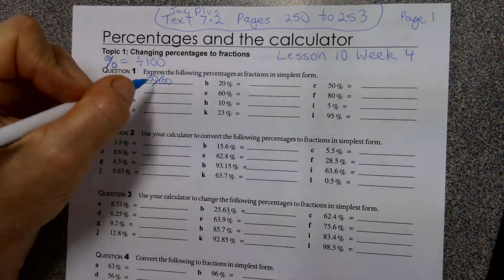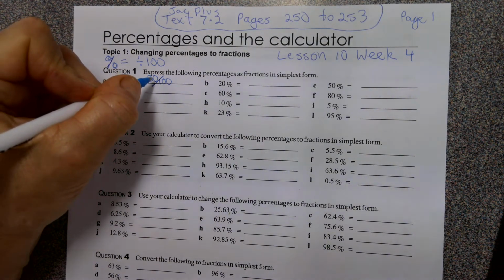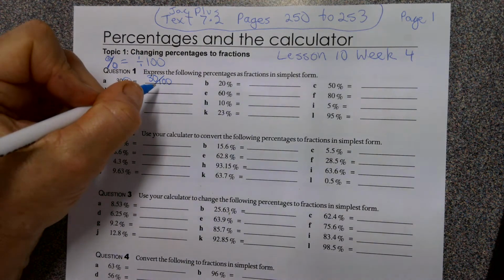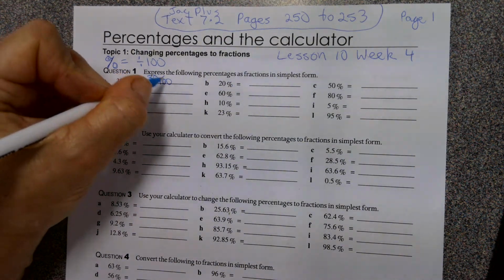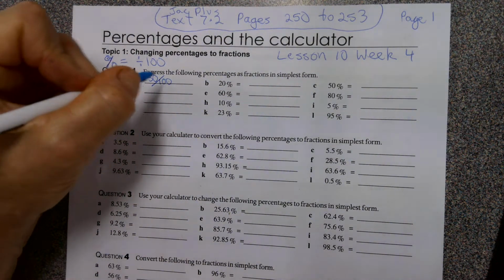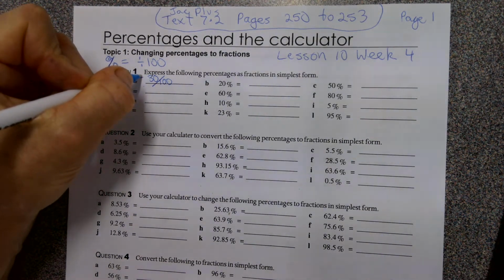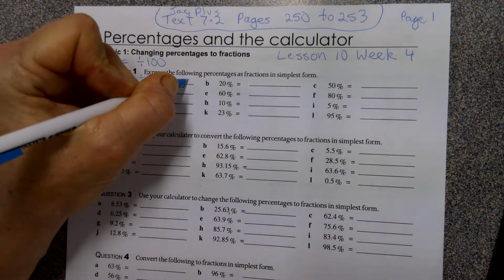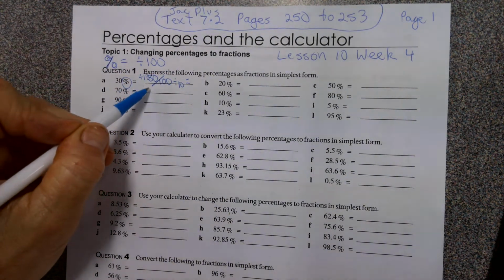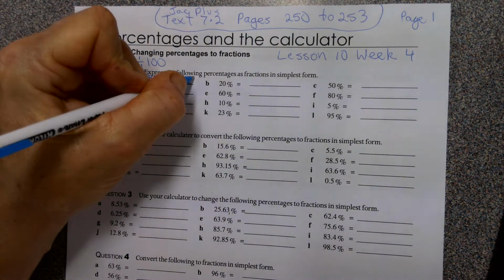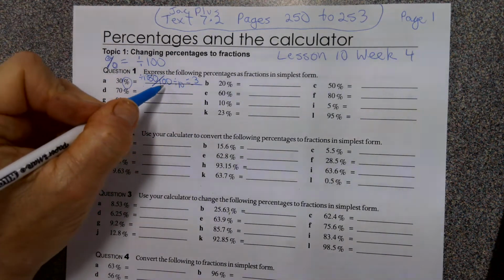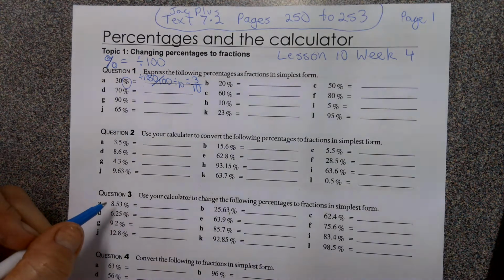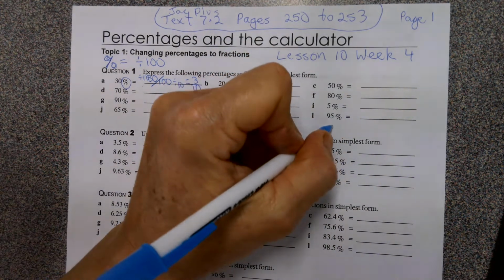And then you look at it and you say, well, what can I divide top and bottom by of this fraction to simplify it? You can see that it's got zeros at the end, so we can divide by 10. So we divide the top by 10 and the bottom by 10. Then we rewrite it. 30 divided by 10 is 3, and 100 divided by 10 is 10. So it's 3/10. Let's try another one.